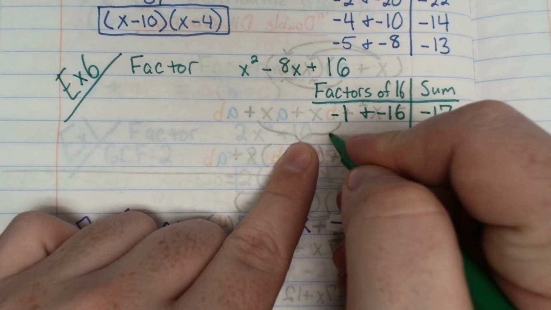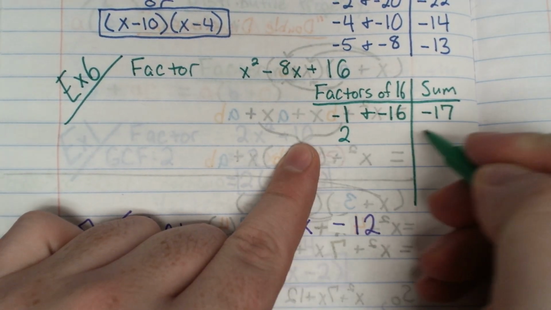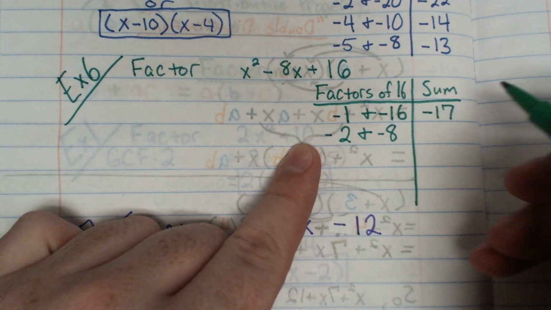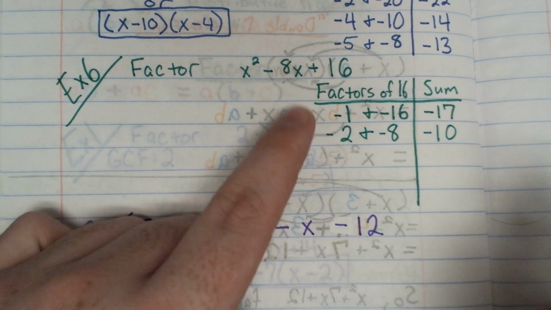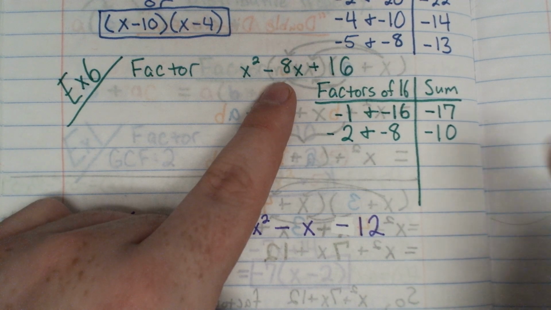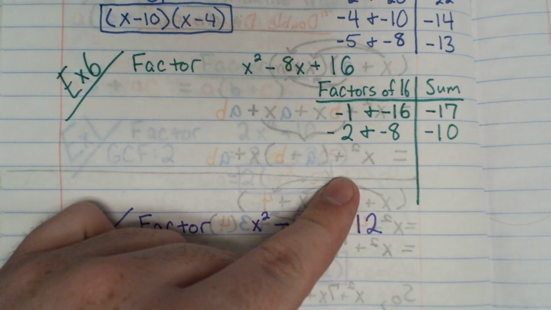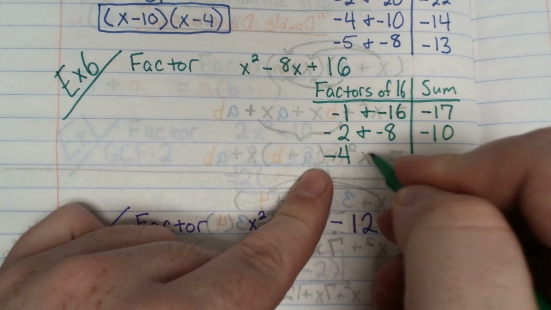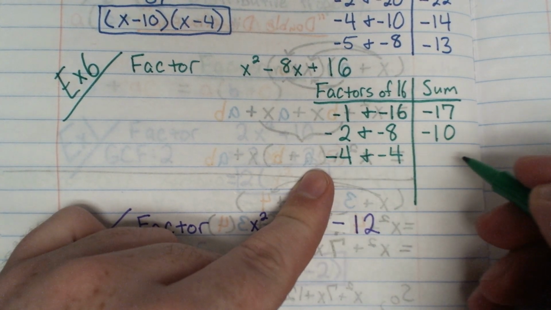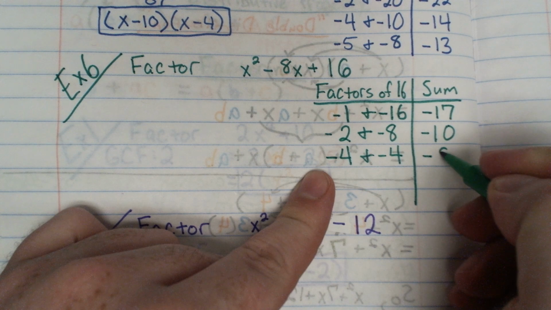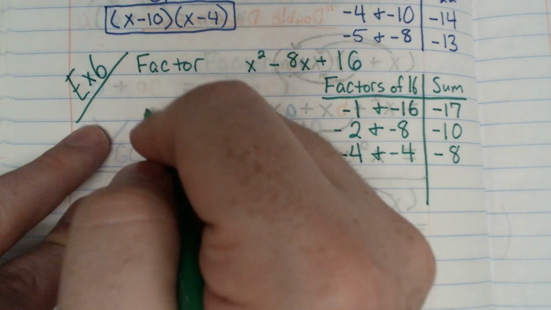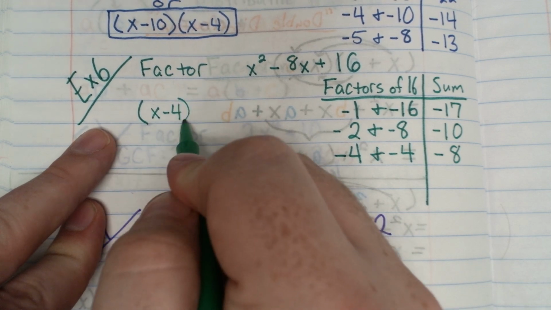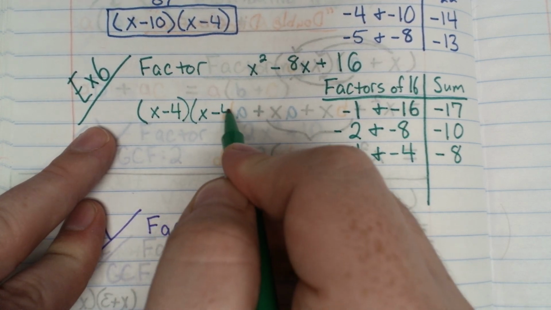So then we can think about 2 goes into 16 8 times, and we want them both to be negative. But they have a sum of -10. Still not -8, but we are getting closer. -3 does not evenly go into 16, so we'll do -4 and -4, which does have a sum of -8. So we know that this factors as x minus 4 times x minus 4.